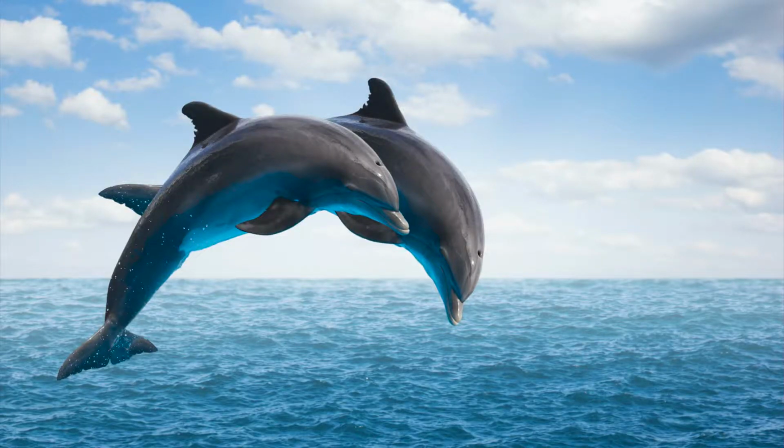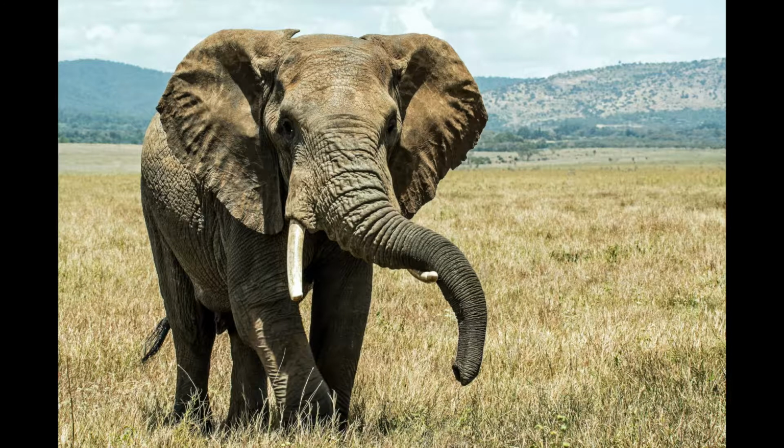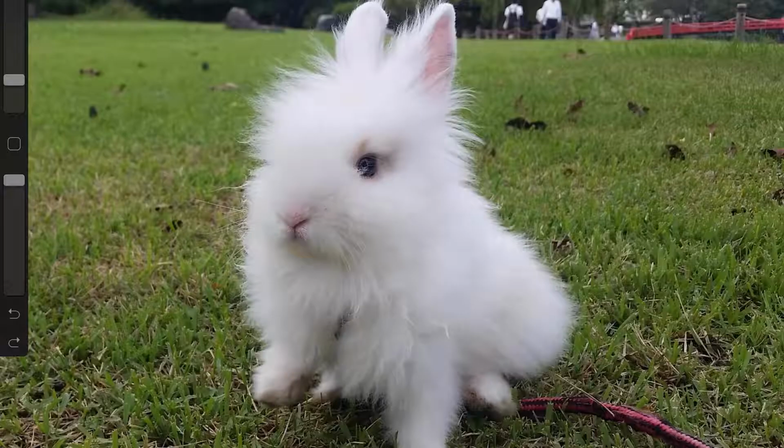Here's another one. We have dolphins. We can see their skin looks smooth and shiny and maybe a little bit wet from the ocean. The elephant looks wrinkly and rough, lots of different ridges. And we've got this fluffy bunny.